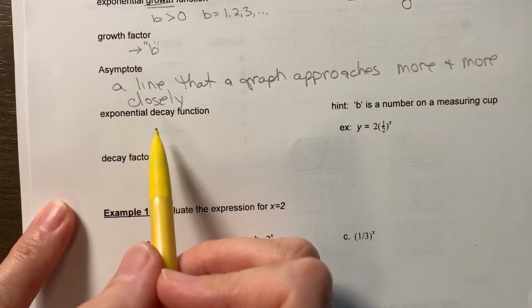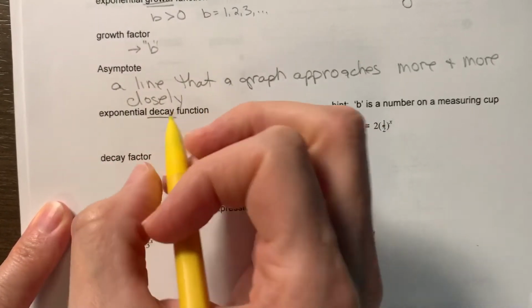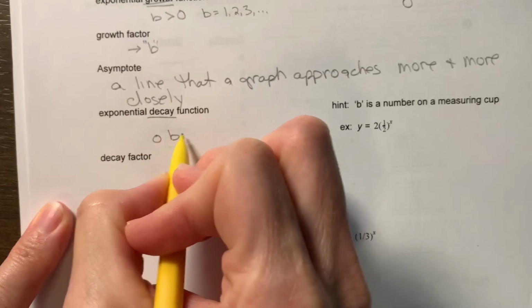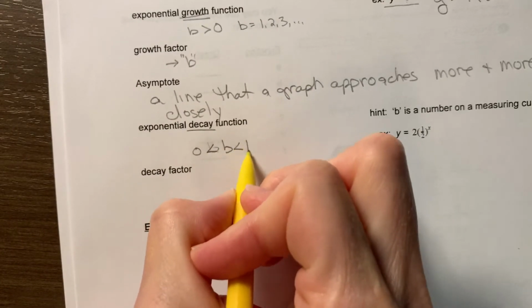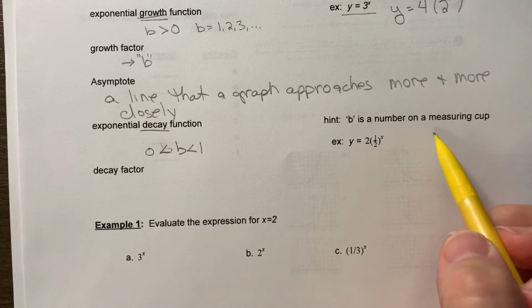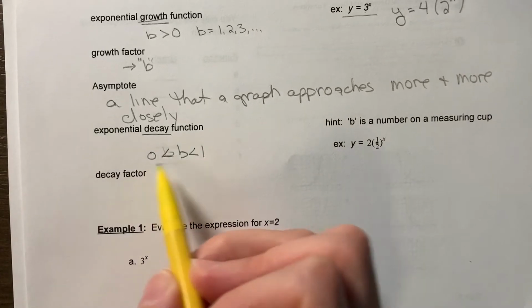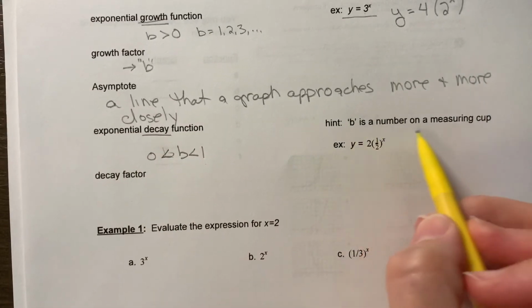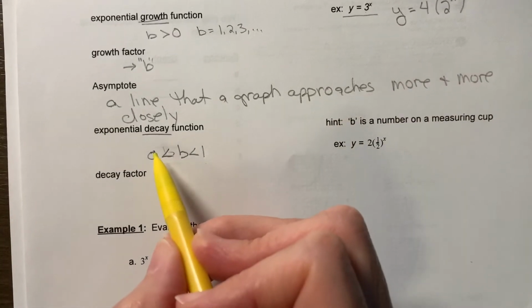An exponential decay function is going to have a b that is between 0 and 1. So I like to think of these as measuring cup numbers. So the numbers on a measuring cup, your measuring cup is either empty or it's at 1 cup. So if b is a number on the measuring cup, then you know you have a decay.